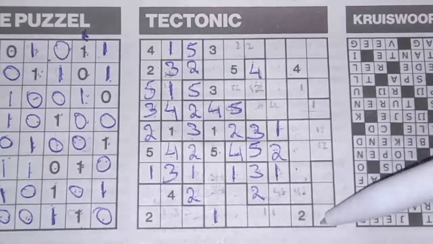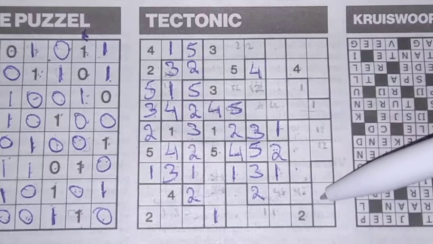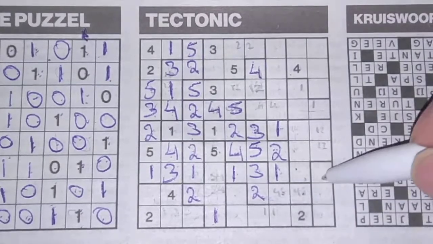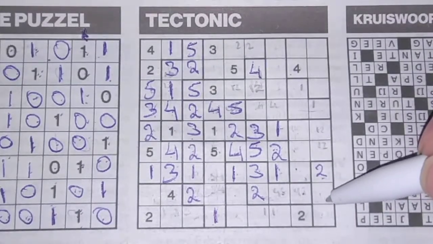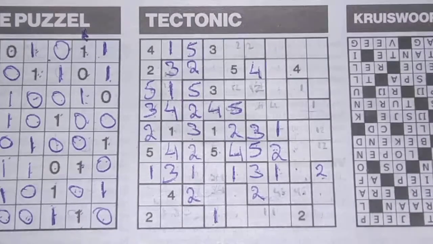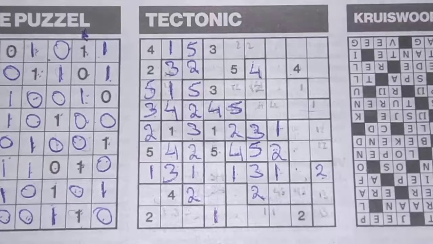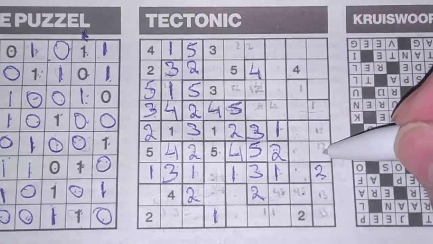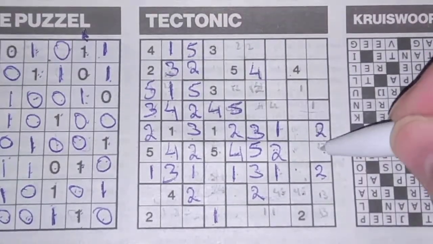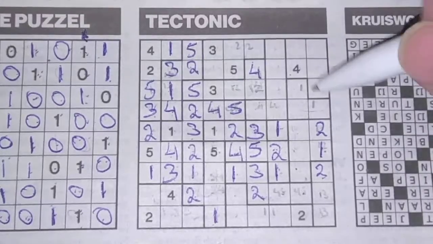We have here a triple box. That means these 2 boxes cannot be a 2. So here we have the 1 and the 3. We have a 2 here. That means this cannot be a 2. This should be the 2. This should be the 1.